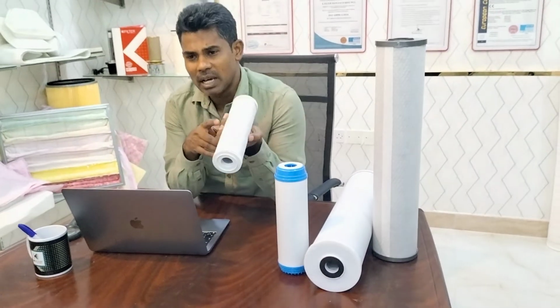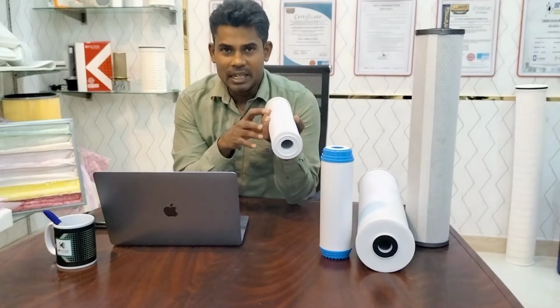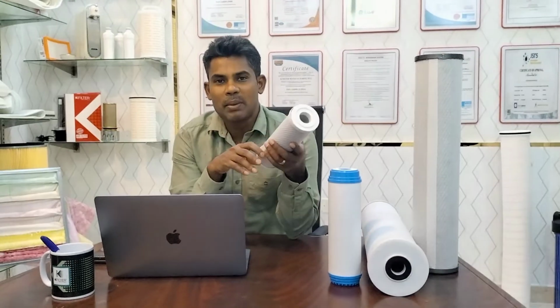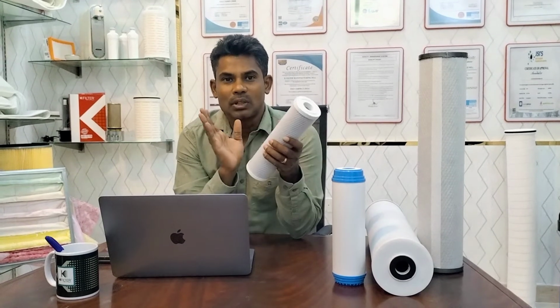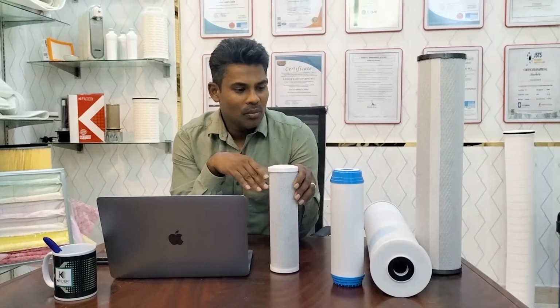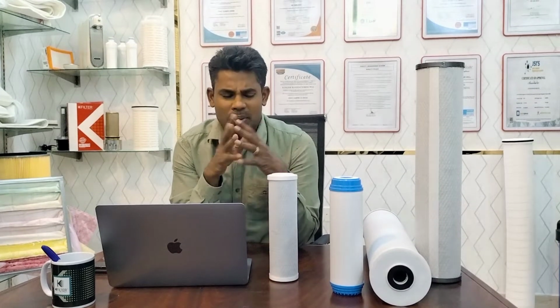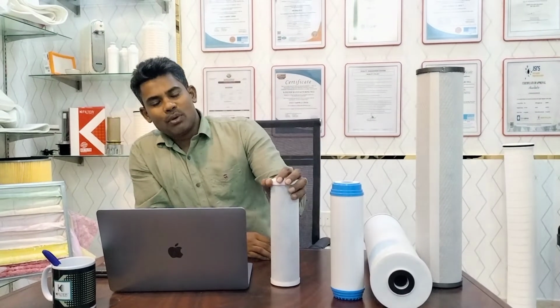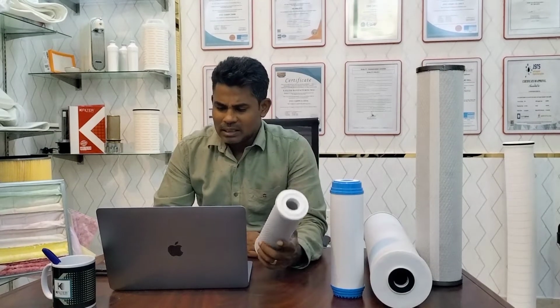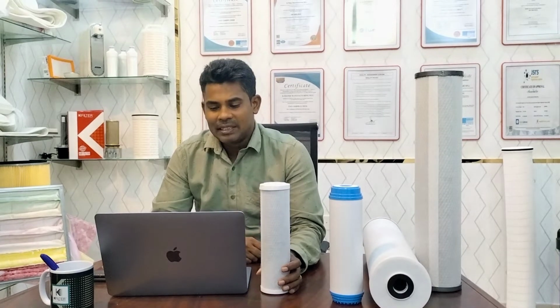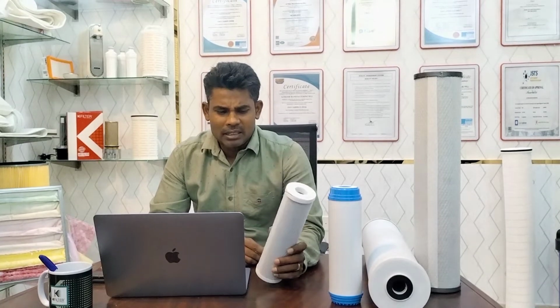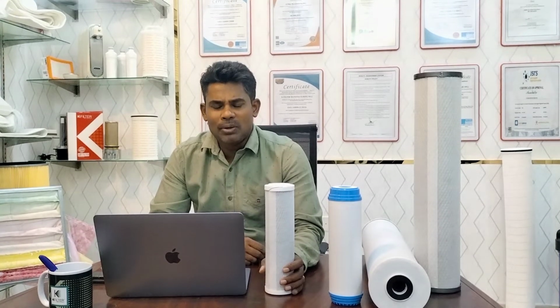Inside is the carbon, which is sintered using a high pressure, high temperature sintering process for cartridge manufacturing. It comes from 5 micron to 0.5 micron, and depending on the application we can customize it. These carbon cartridges can be used for chlorine, chloramine, odor, taste and color control. They are widely used in water purifiers nowadays.